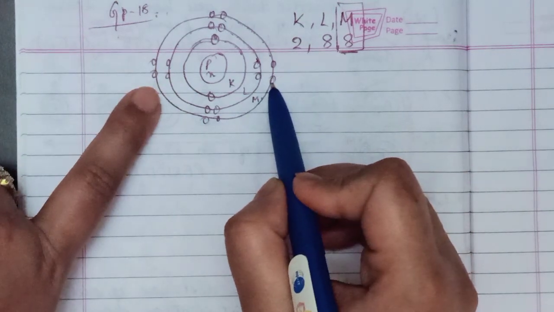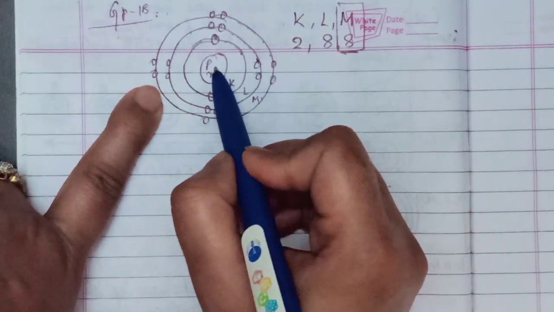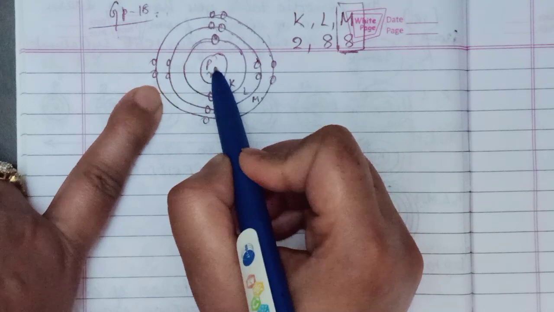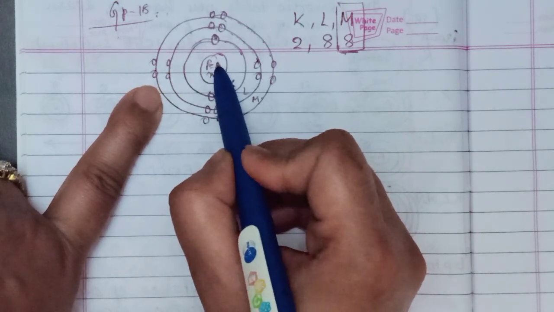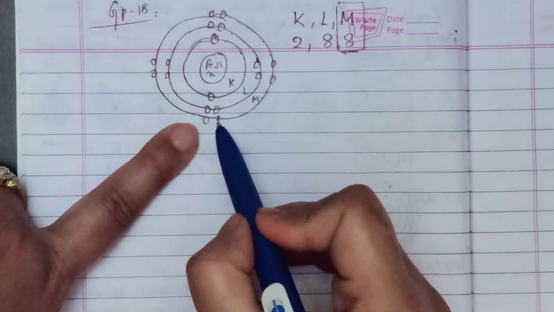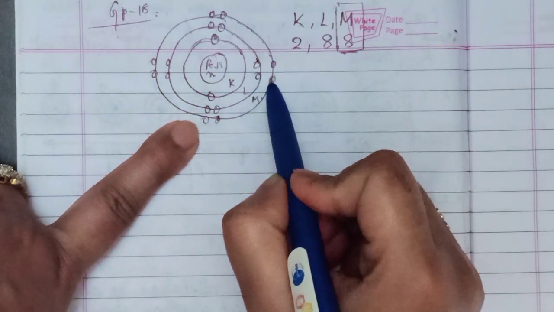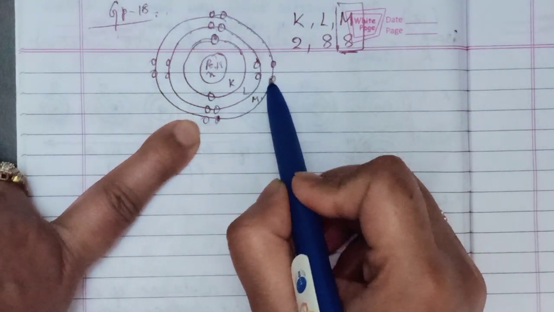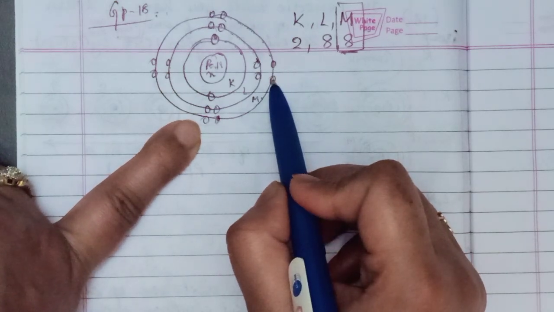Now see here what will happen. The nuclear charge is more here because the protons have all increased, and the valence shell is also fulfilled. There is no more space to occupy any other electron.